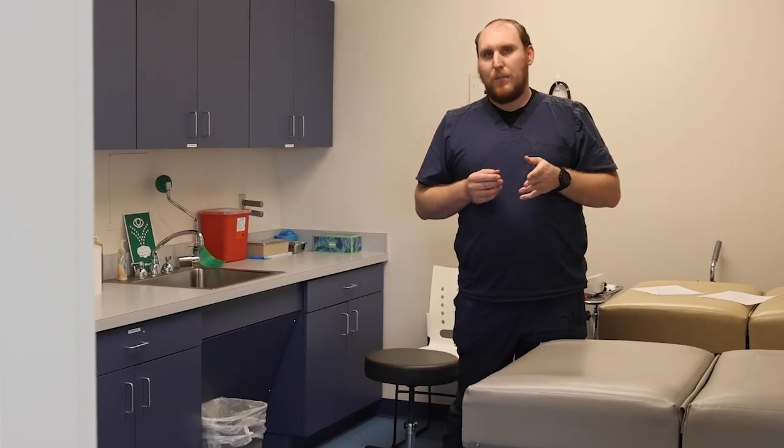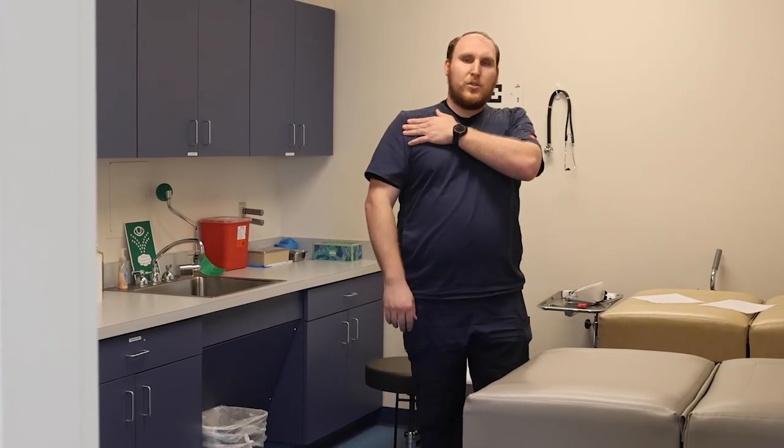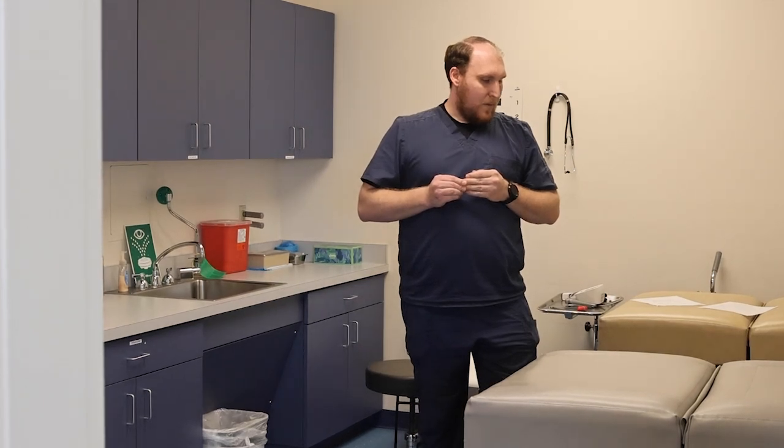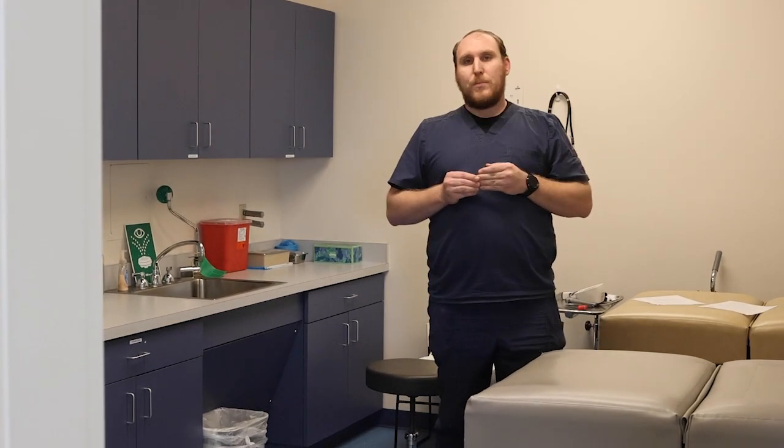Make sure you're detailed in how you document the ice. Make sure you put 15 minutes, 20 minutes, on the anterior shoulder, posterior shoulder, and how much medication you gave. And then you want to note after treatment if they had any improvement from the treatments we did.